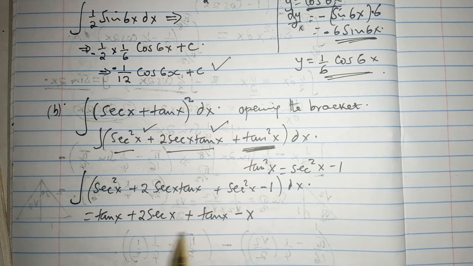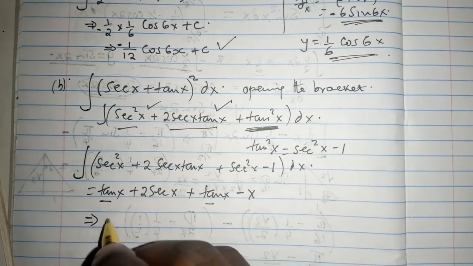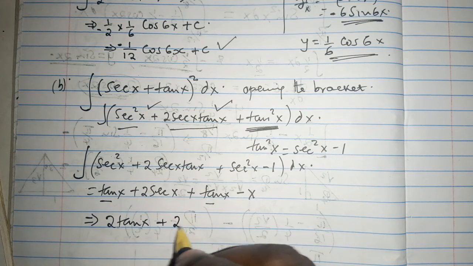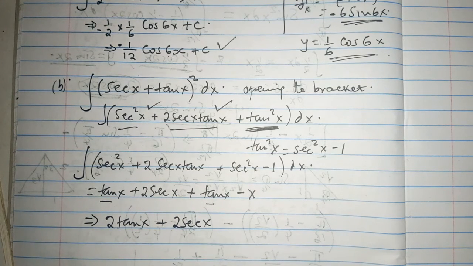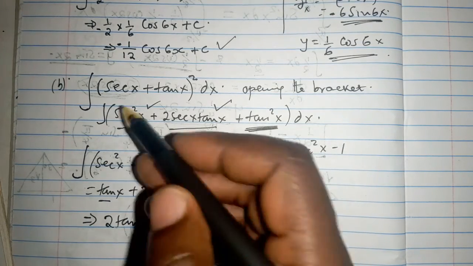Now we simply collect like terms: you can see tan x and another tan x. Our final submission becomes 2 tan x plus 2 sec x minus x.